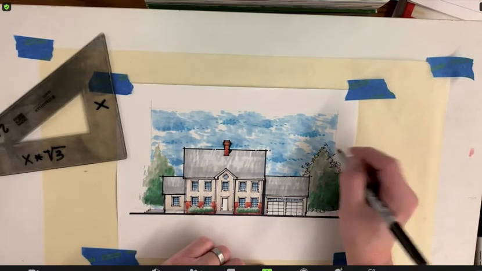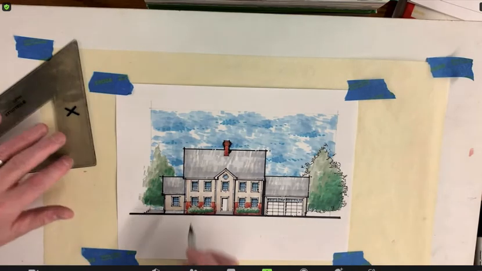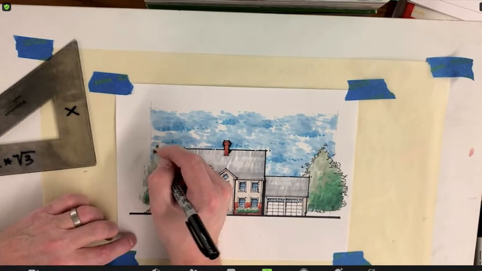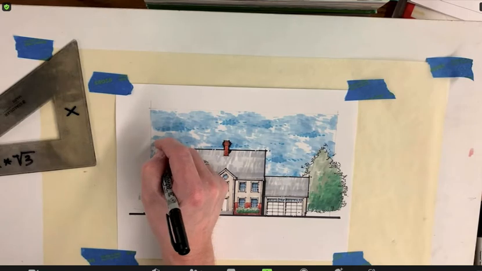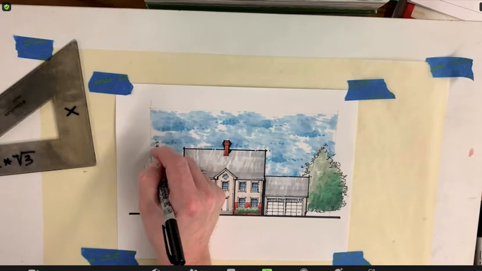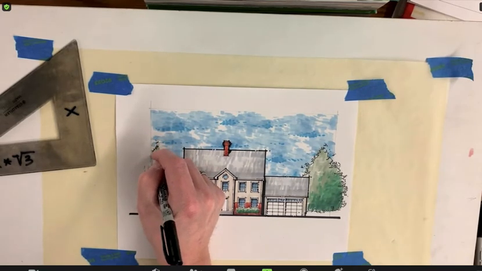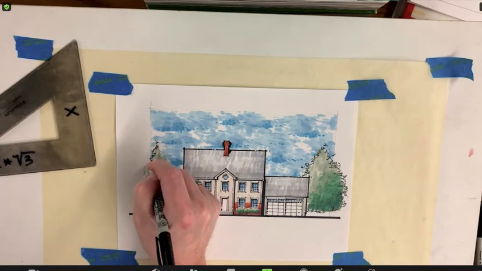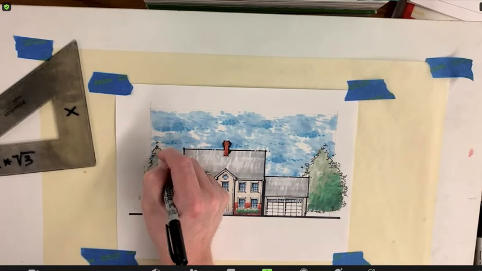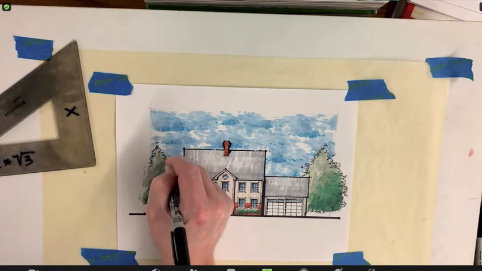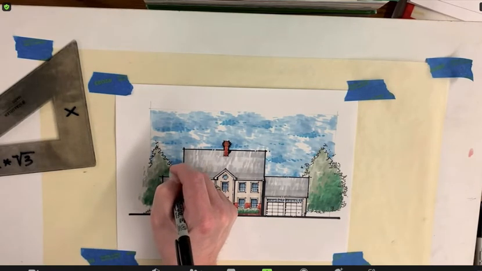Always like to throw a couple little leaves out in space, especially near the top. And I'm trying to get close to where the marker was, but it's not. I'm also trying to put more jigs and jogs in it.